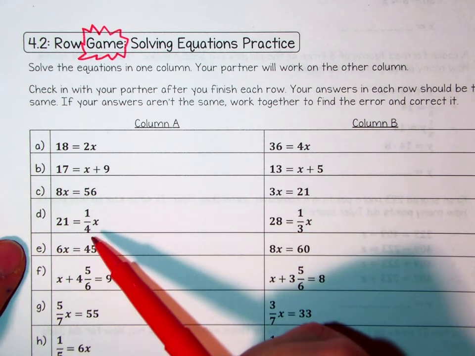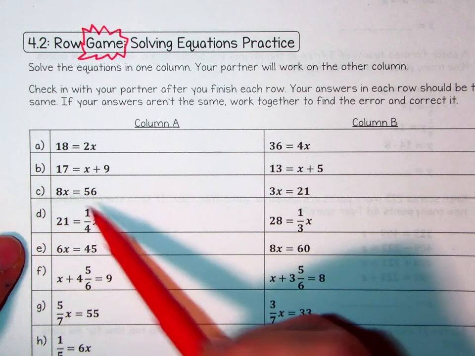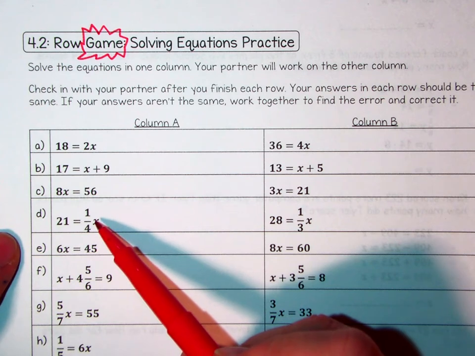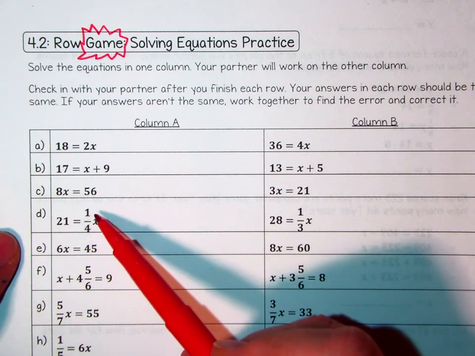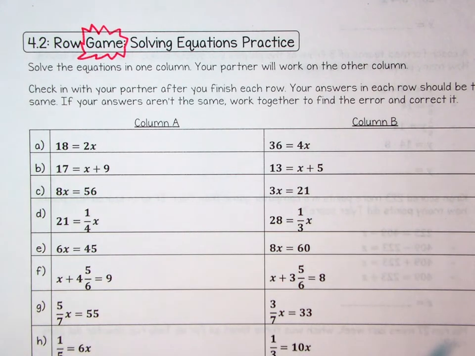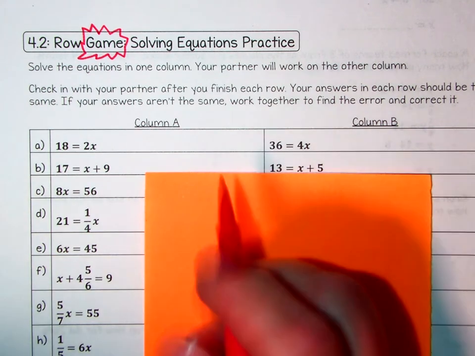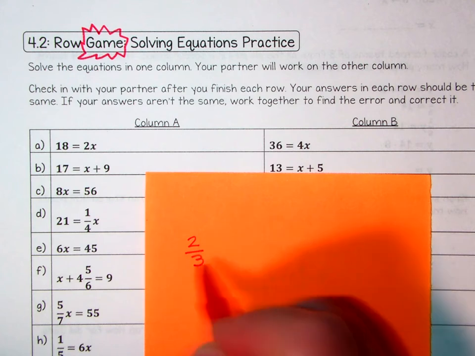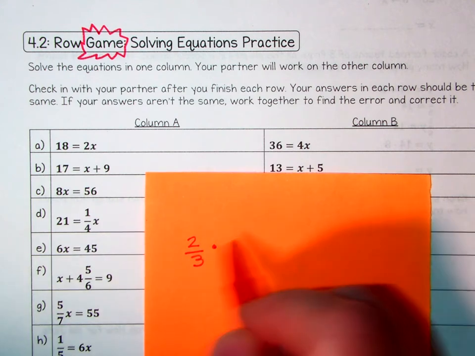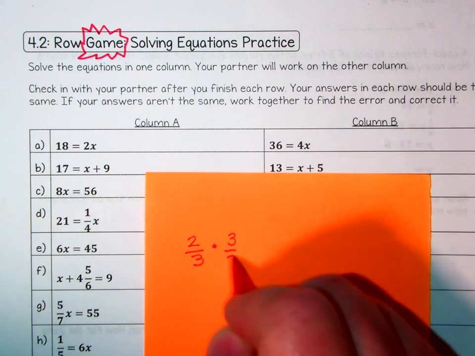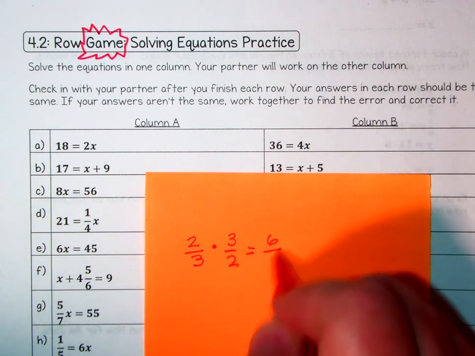Now, if we look at D, it's a little bit trickier. You don't have 1x, but it's not a matter of dividing by a whole number. You don't even have one whole x. So I just wanted to remind you that if you take any fraction, so let's say 2/3, and you multiply it by its reciprocal, you flip it over, you get 1.